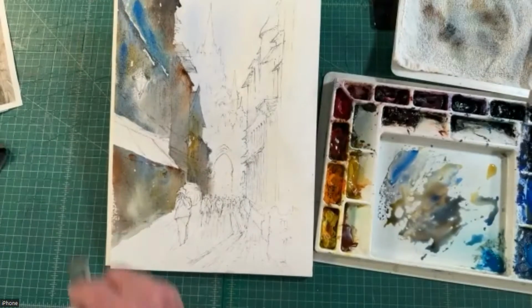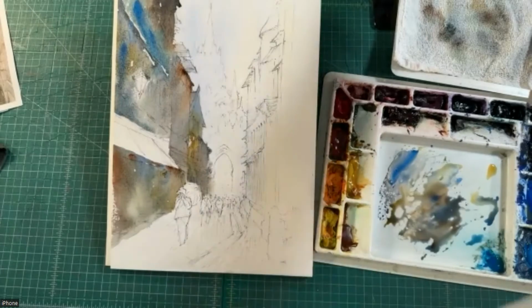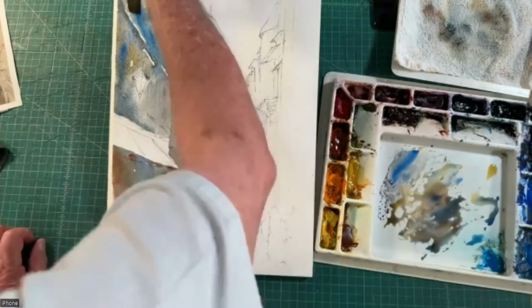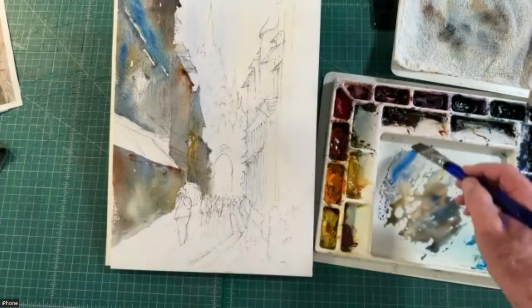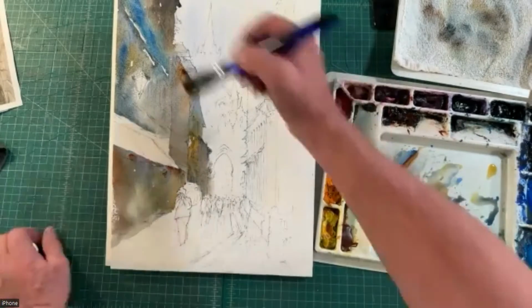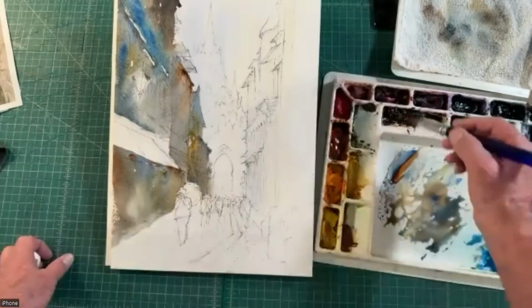And it's all very wet. It's got a lot of different movement in it. It's got a lot of action and activity. I can always come back as this paper starts to dry a little bit and take some drier paint.